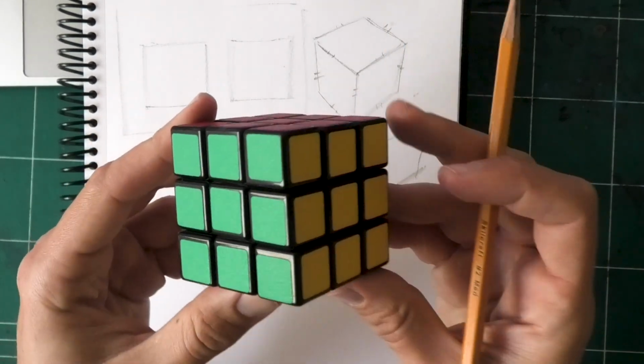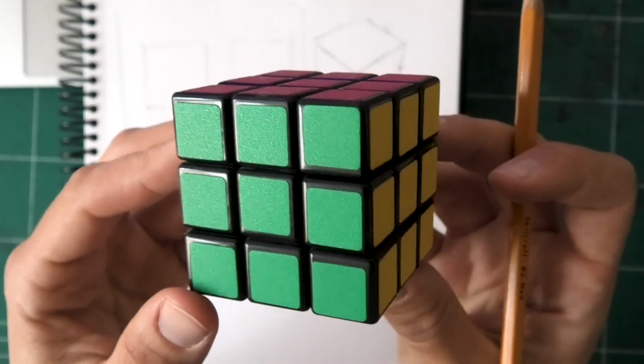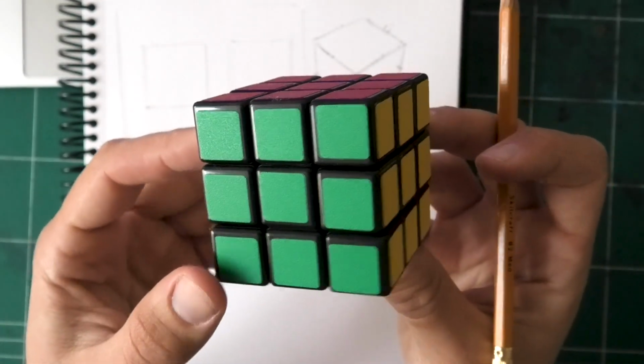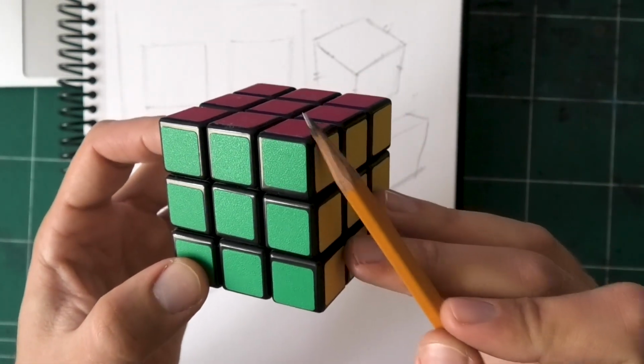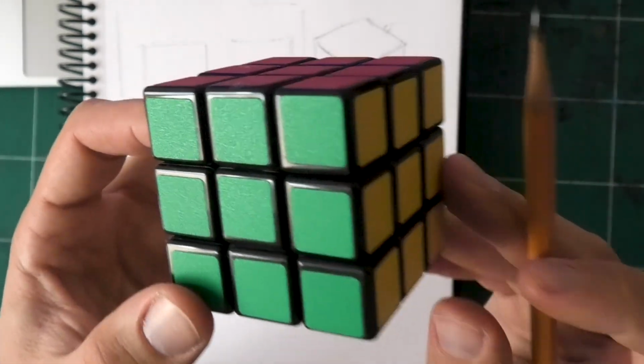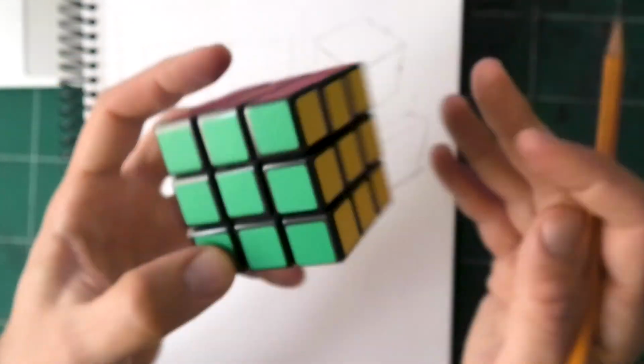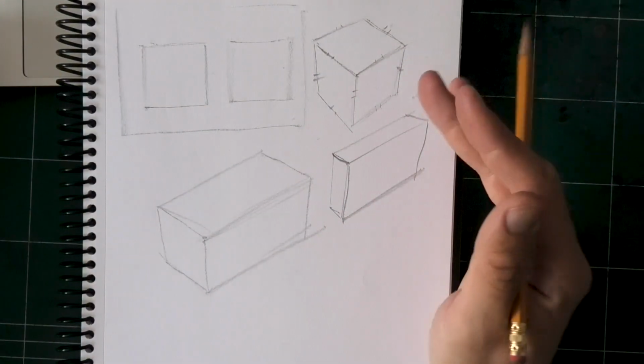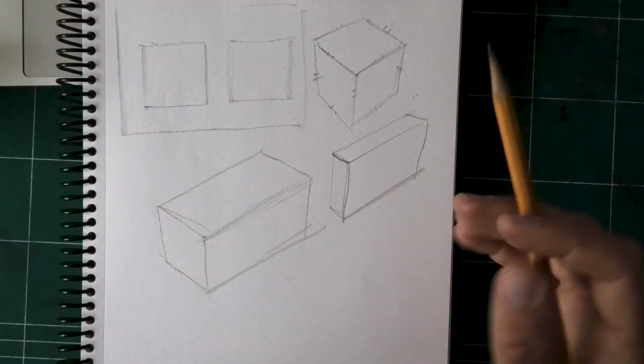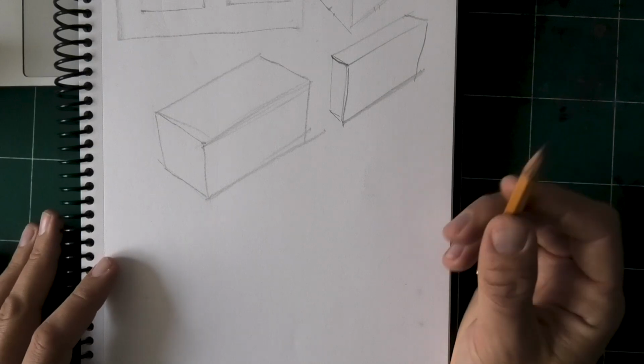And actually, the closer I get this cube to the camera, the more extreme the effect is going to be. The difference between how big this appears and this will grow greater and greater. Okay, so just as a side note, we'll talk about that maybe later on. But here's where it gets a little tricky.